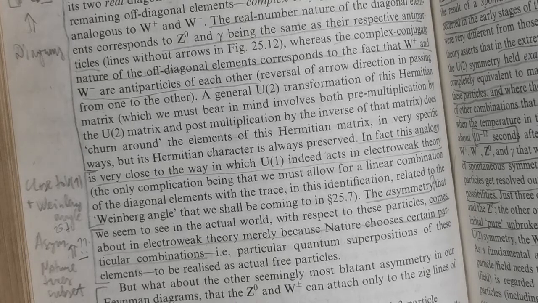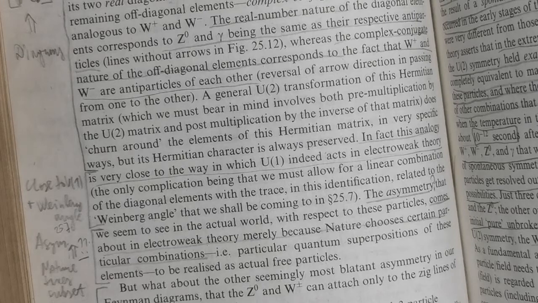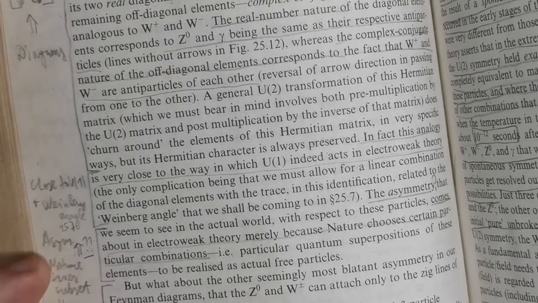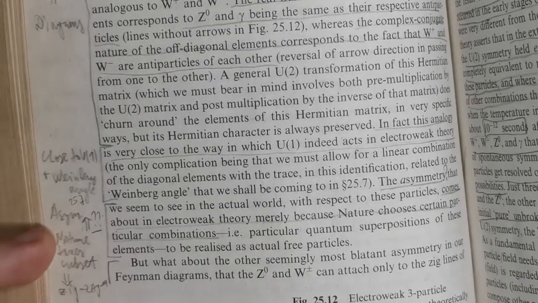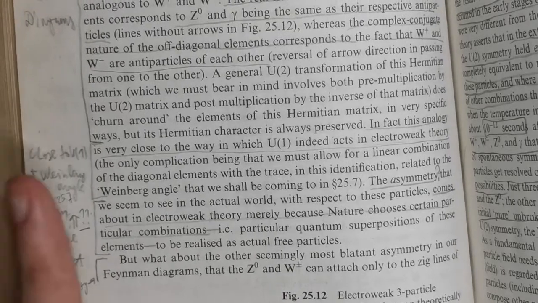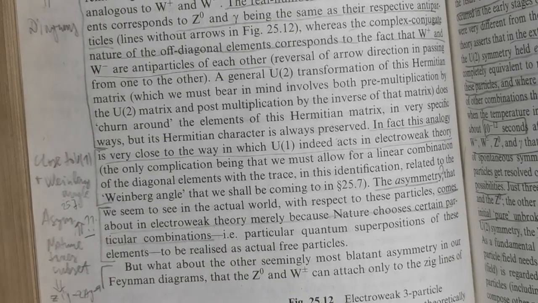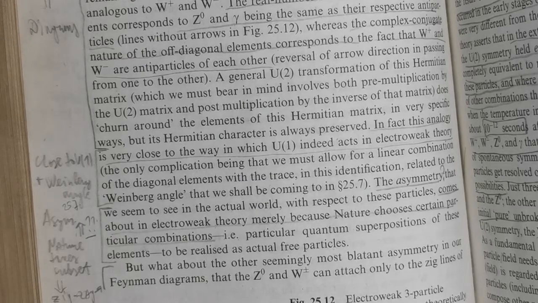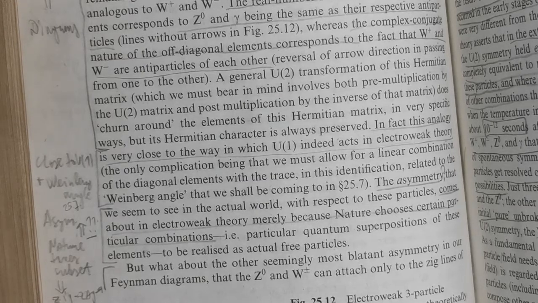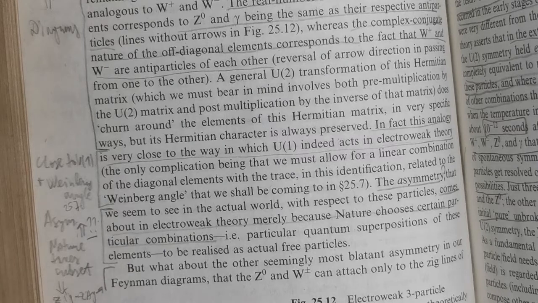So why does symmetry break, basically? And he says the reason for that is that maybe nature takes only some kind of subset of those matrices. So only some particular bosons will be observed in nature.